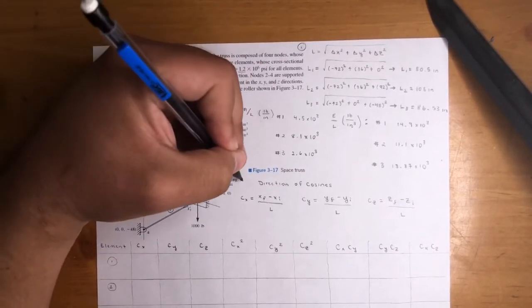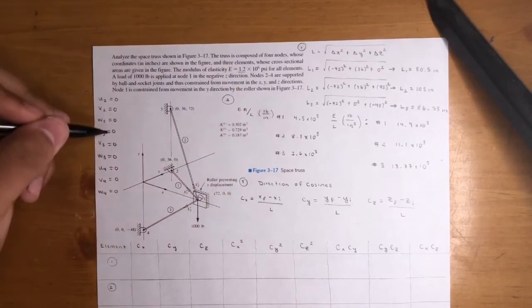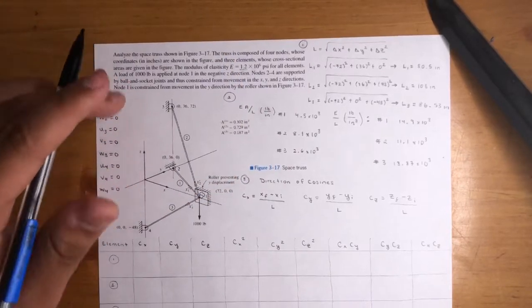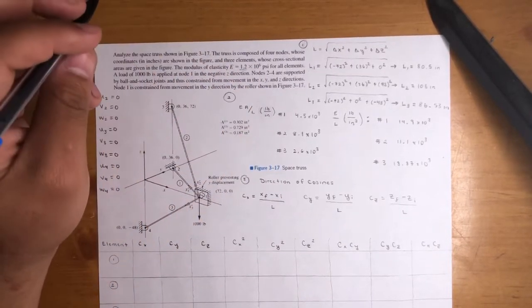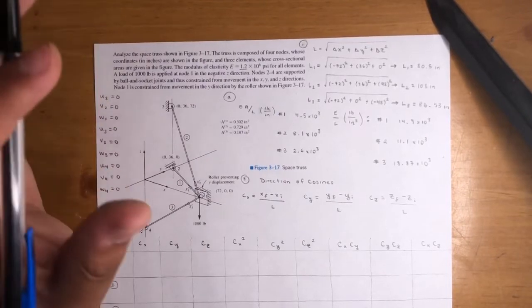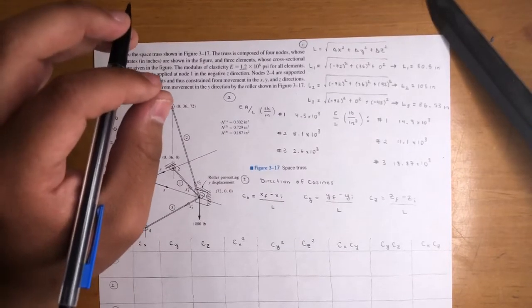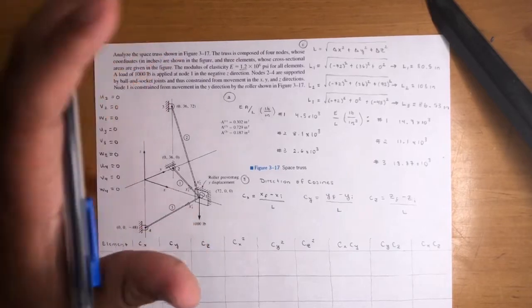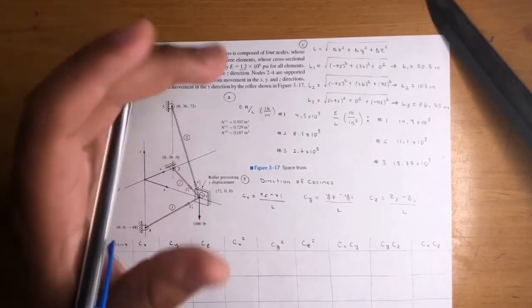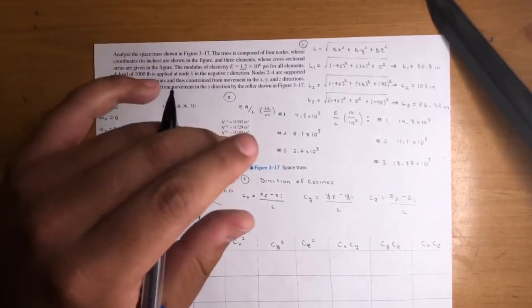Now we're on step 3, direction of cosines. I'll explain this in a bit, okay, just FYI. But direction of cosines. If you remember from 2D, you use the angle itself, the angle of the beam relative to the node, all that good stuff, right? Watch the other videos if you're confused. But now it's pretty much the same thing.